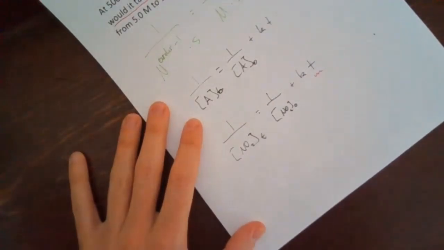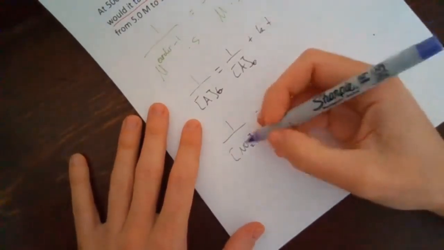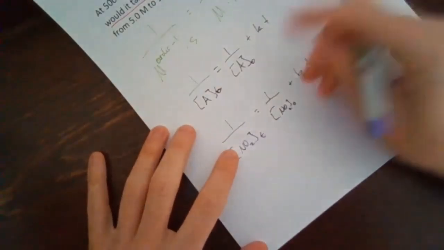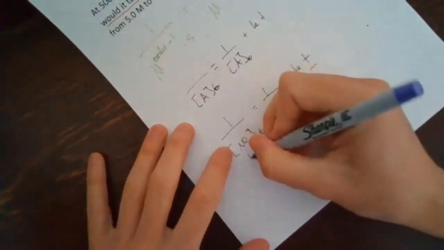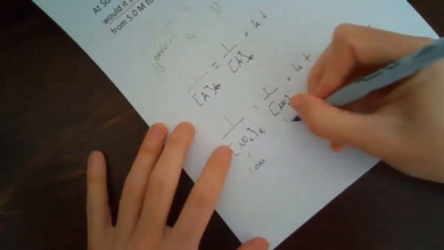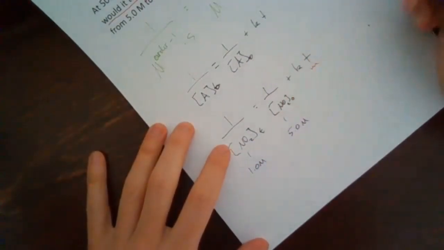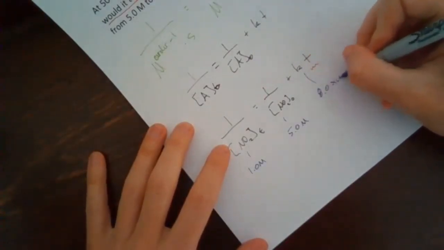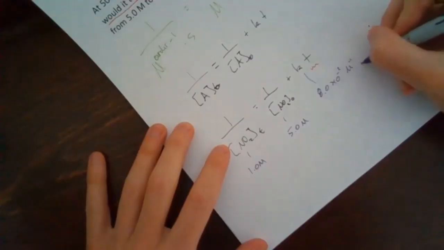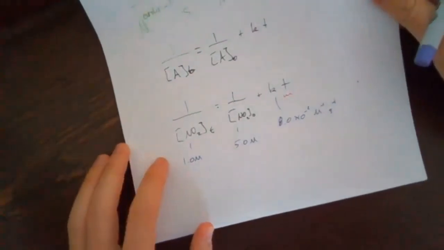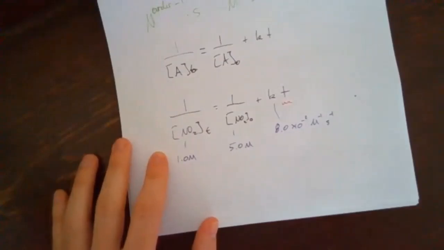So the question is, do I have all my other variables? NO2 at time T, that's after some time, that's the 1 molar. The NO2 at time 0, that's the initial, that's going to be the 5 molar. And then the K is going to be 8.0 times 10 to the negative 2, inverse molar, inverse seconds. And so if I plug all those in, I would be able to solve for them and determine what the time is.